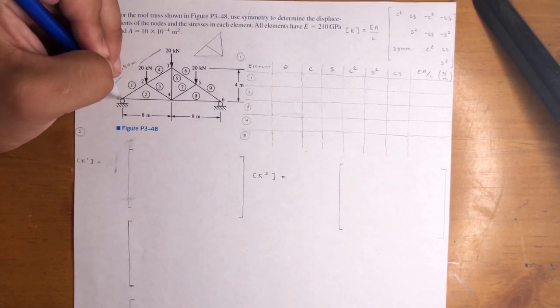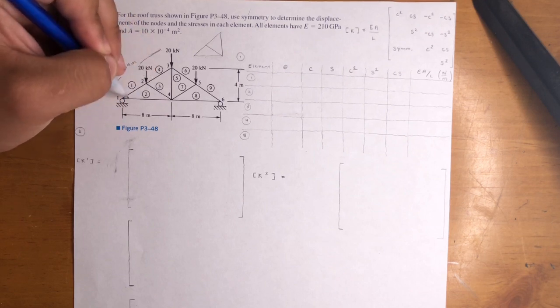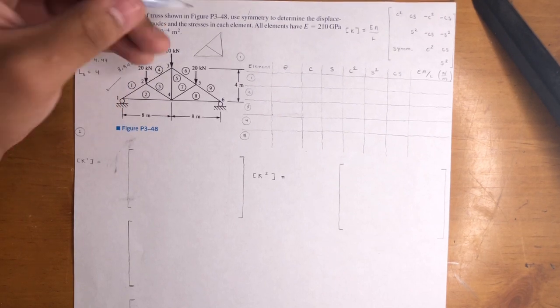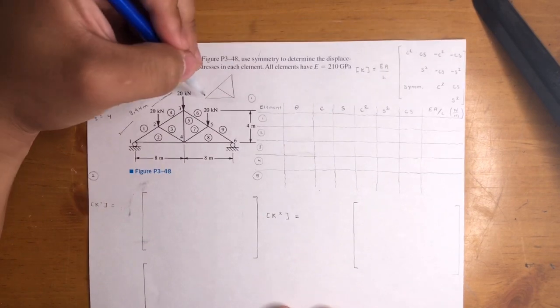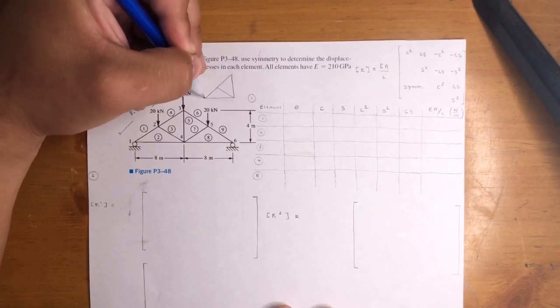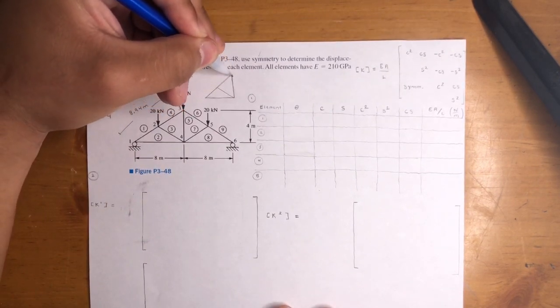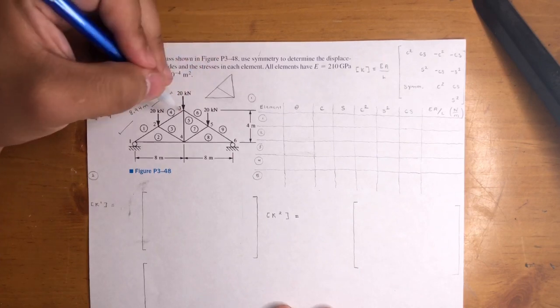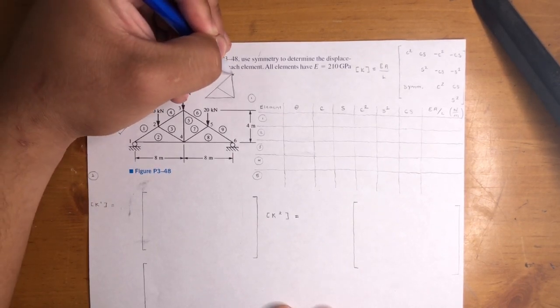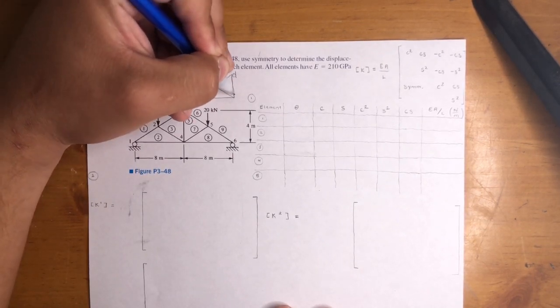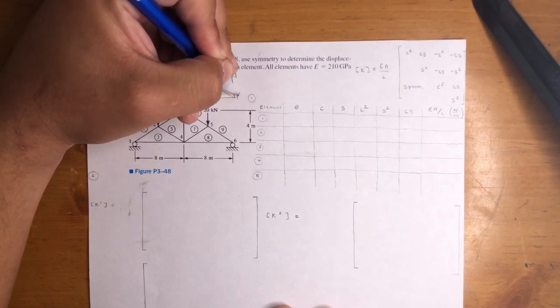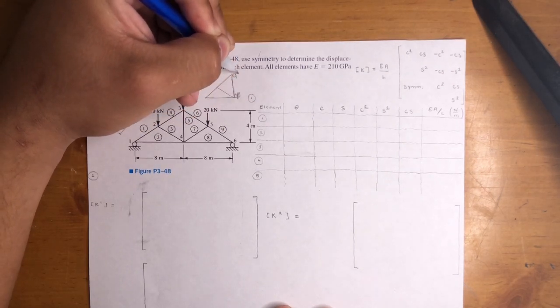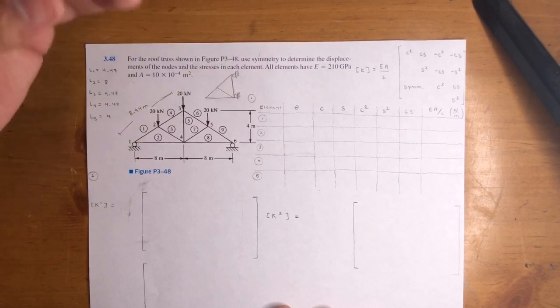So you want to split this model just using the left side, right? If you do that, you're going to have this little piece right here. And the assumptions you make are pretty important. When you do this, you're going to assume that there's no translation in the x direction for these two nodes right here. That's a real important assumption you have to know how to make.